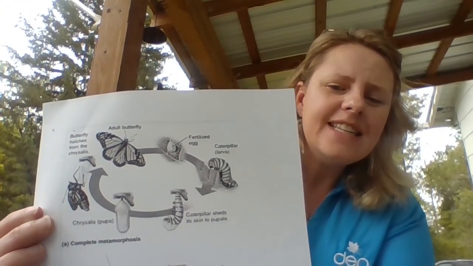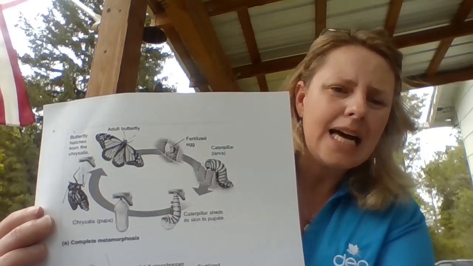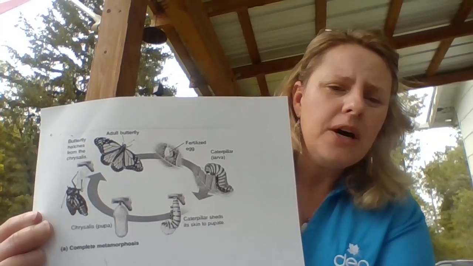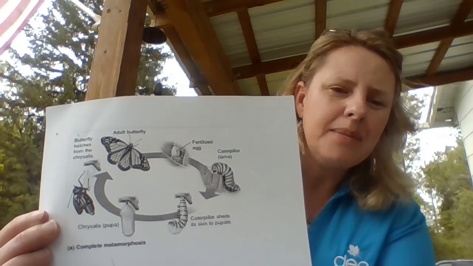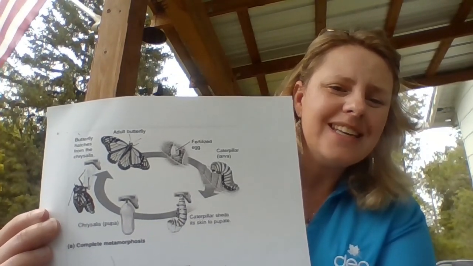So it starts out as an egg, right? Then it becomes a caterpillar. Then it goes through the pupa or chrysalis stage before becoming a beautiful butterfly adult. So when it goes through a complete life cycle, it goes through some really dramatic changes before becoming that adult.